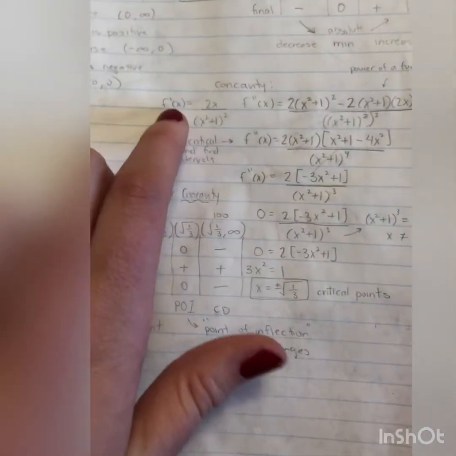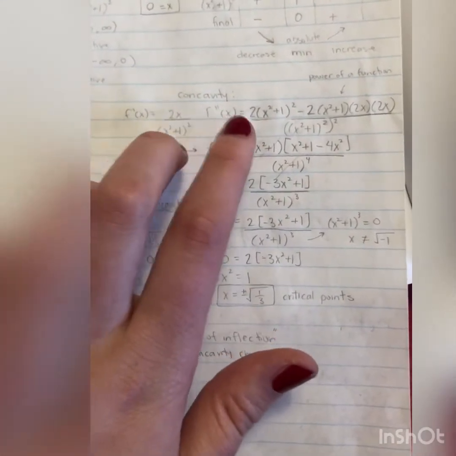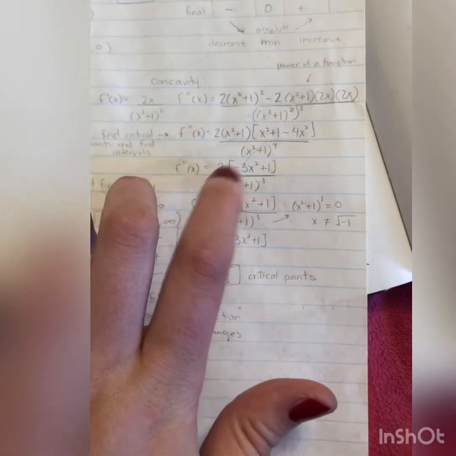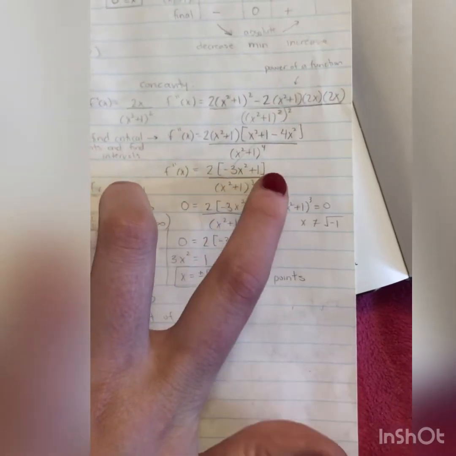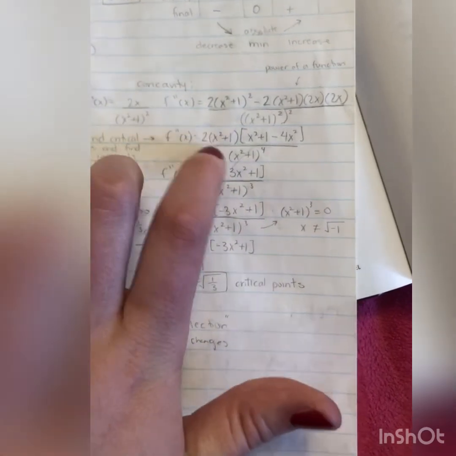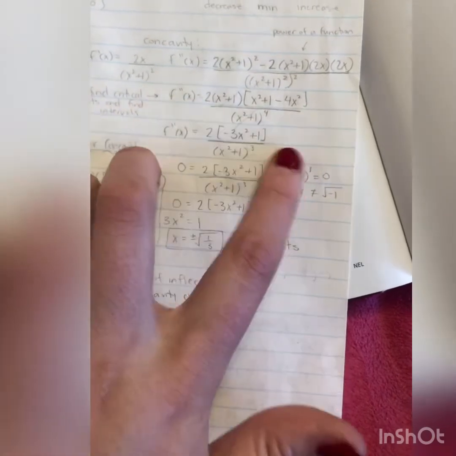And then to see my concavity, I took my first derivative and took my second derivative, again the same way using the quotient rule and the power function rule. And once I found my second derivative, which is 2 times negative 3x squared plus 1 all over x squared plus 1 to the power of 3, because I factored all this out, then canceled one of them, I ended up getting this as my second derivative.